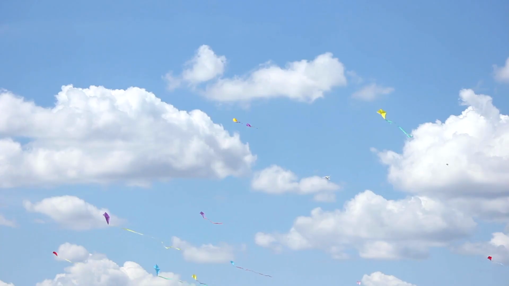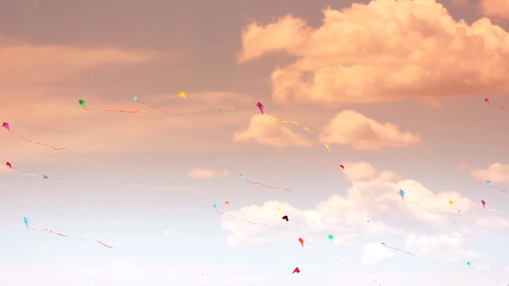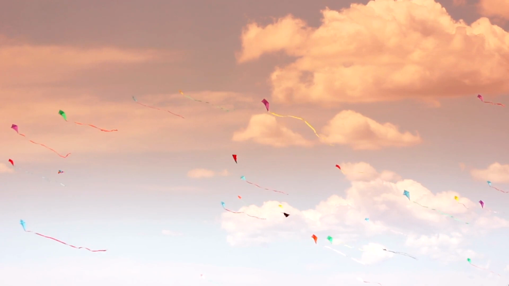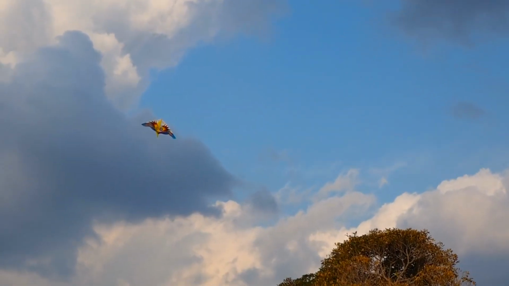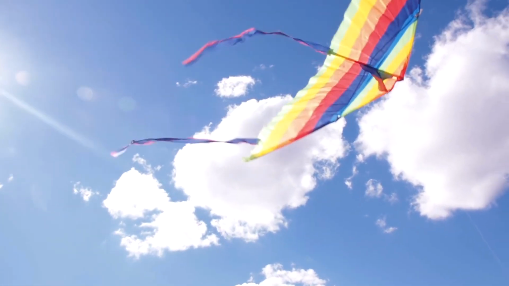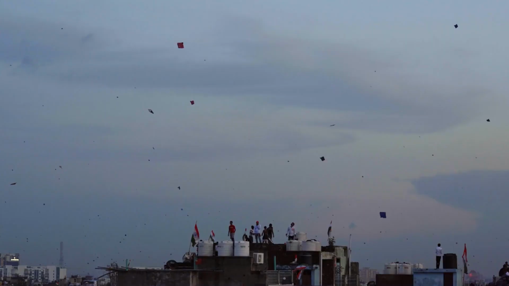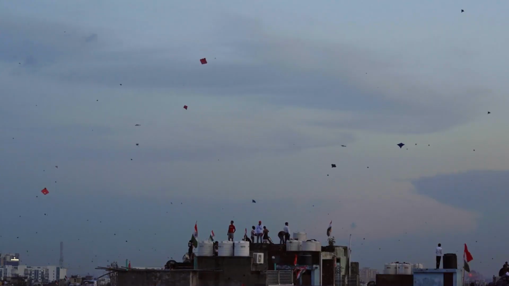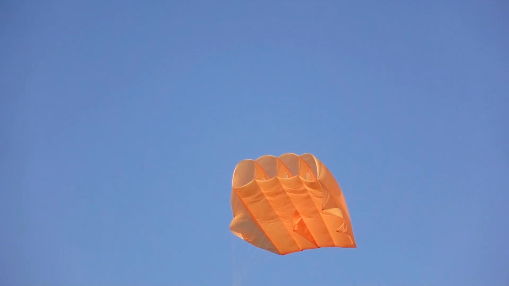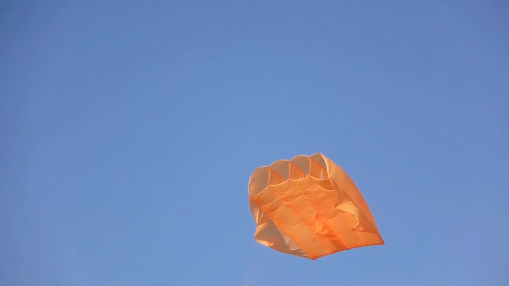Kite flying is all about aerodynamics and forces. The four forces that act on a kite are lift, weight, thrust, and drag. Lift is the force that makes the kite fly, which is generated by the motion of air over the kite's surface. Weight is the force that pulls the kite down towards the ground. Thrust is the force that propels the kite forward, while drag is the force that opposes the kite's motion. The string that connects the kite to the ground generates the tension forces. The tension forces are crucial in keeping the kite stable and preventing it from crashing.